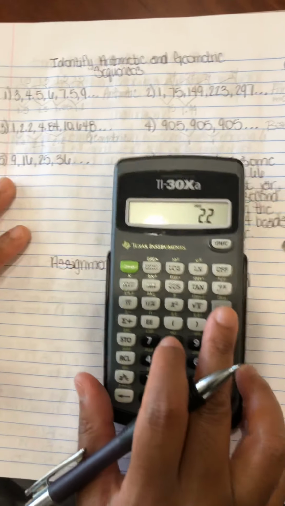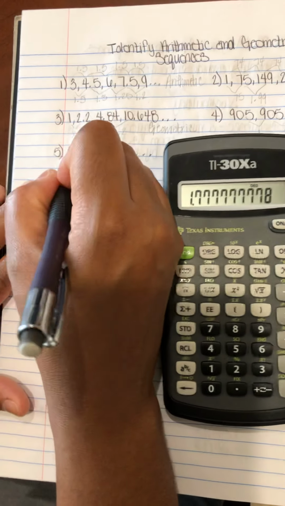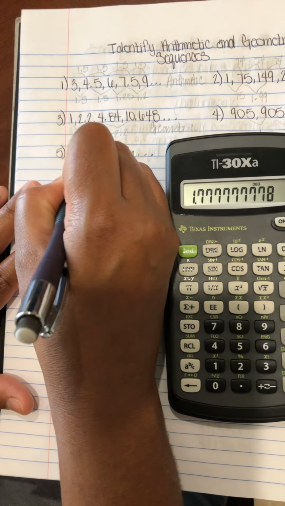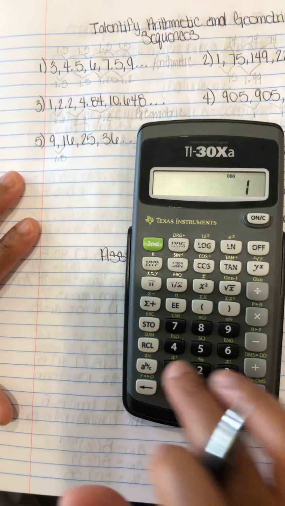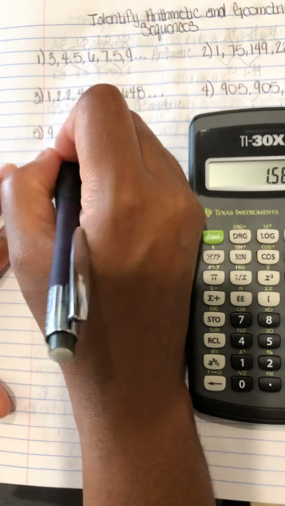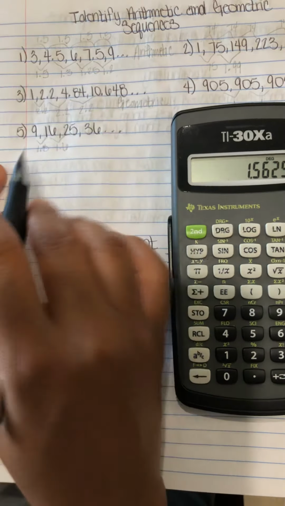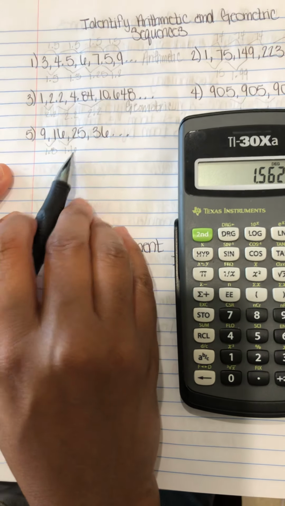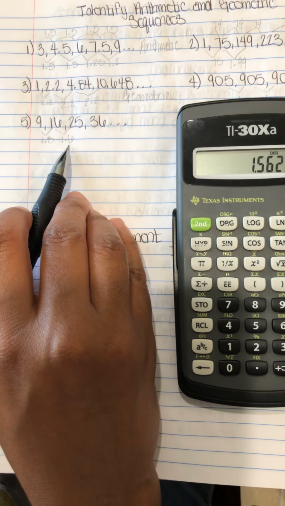All right, next one. 16 divided by 9 gives me 1.8. 25 divided by 16 gives me 1.6, actually. I could stop there because I know these two numbers aren't the same, so automatically it is not going to be geometric.